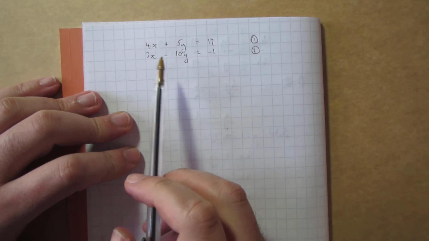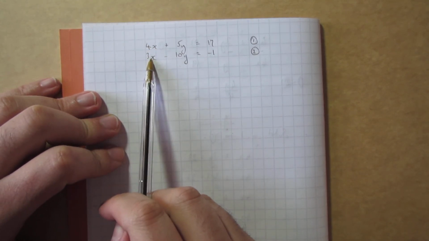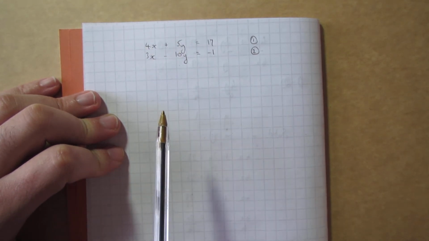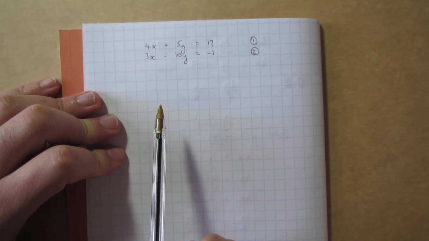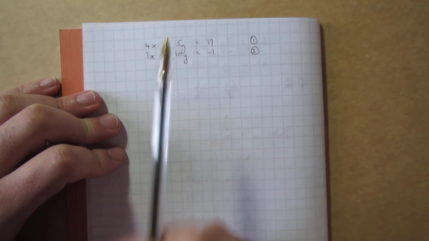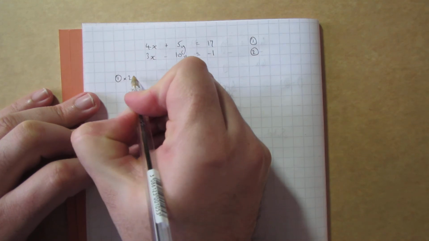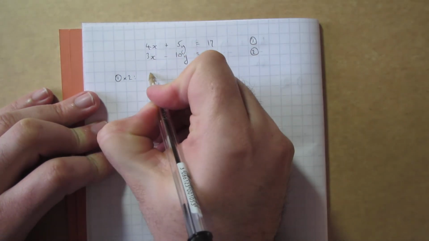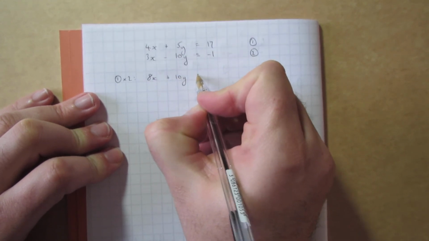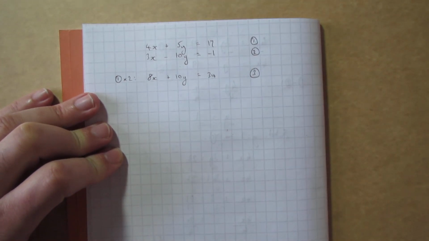We have the same problem as last time. These are never going to cancel each other out as they stand. Neither are these, because the numbers, the coefficients on the front of the letters, don't match each other. So we're going to have to do some thinking. I'm noticing that the 10 is double the 5. So I'm thinking to multiply equation 1 by 2. What have we got? 8x add 10y equals 34. And I'm going to call that equation 3.